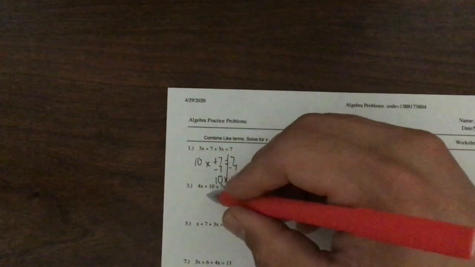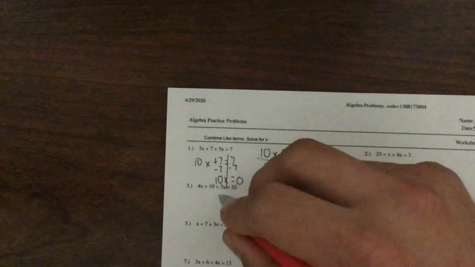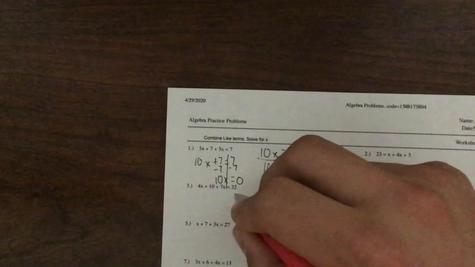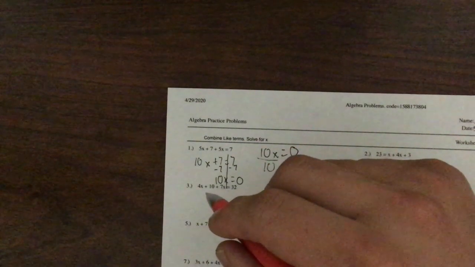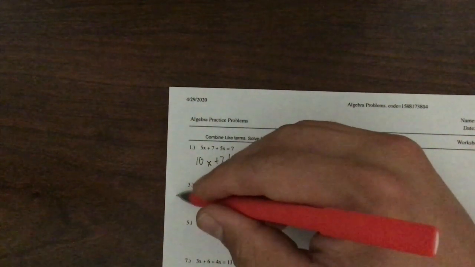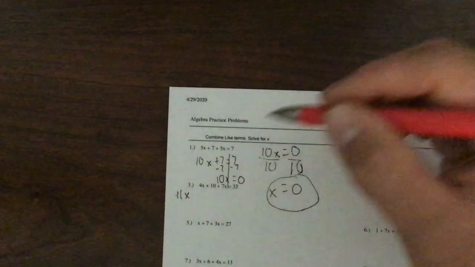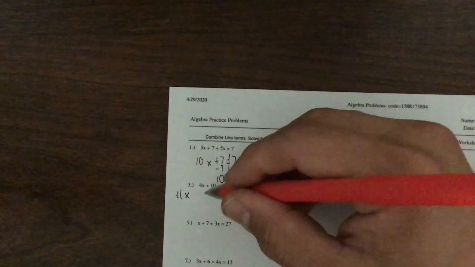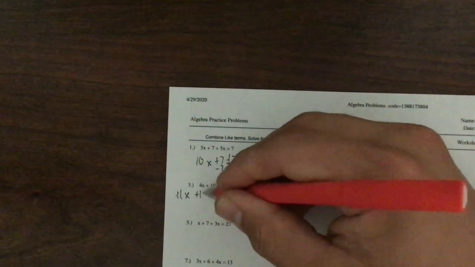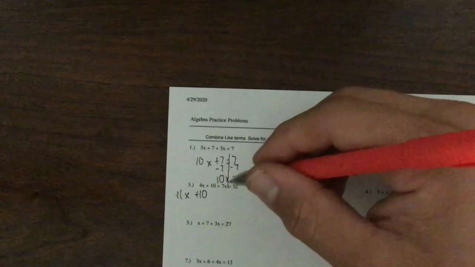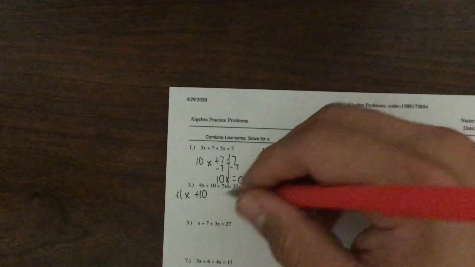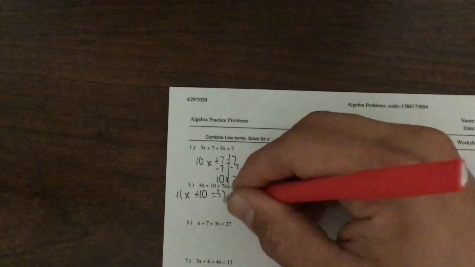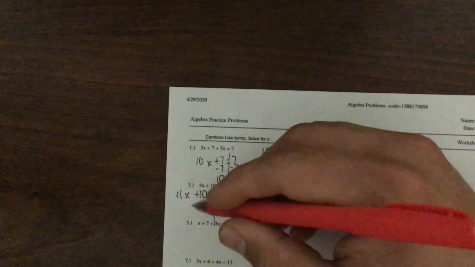Great job. All right, now we have 4x plus 10 plus 7x equals 32. So 4x and 7x, we're going to combine that to make 11x. Okay, and then we have to add 10. So 4 and 7 make 11, and then equals 32. Now we just have to solve for x.